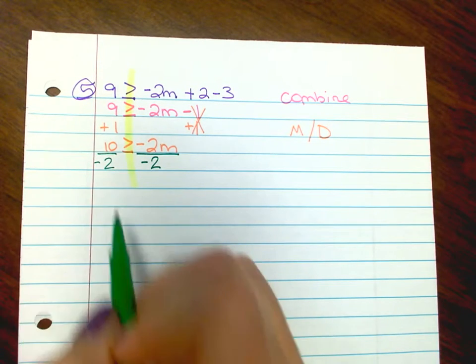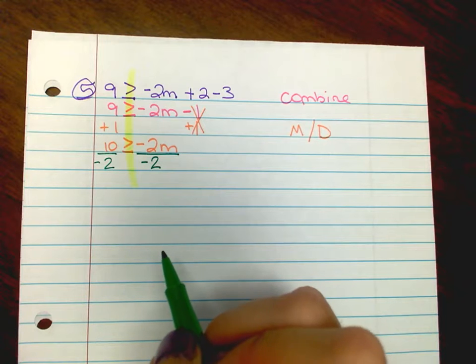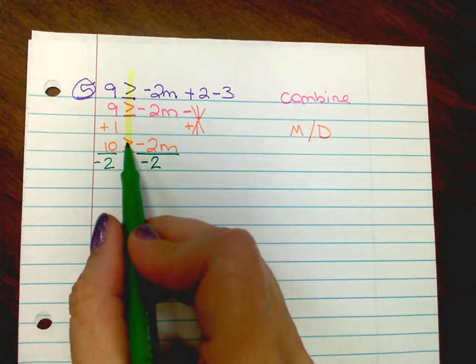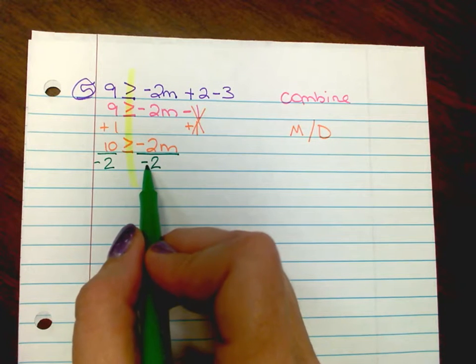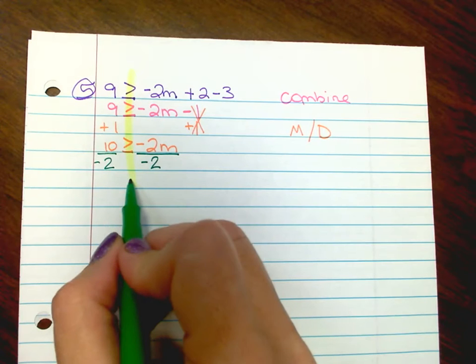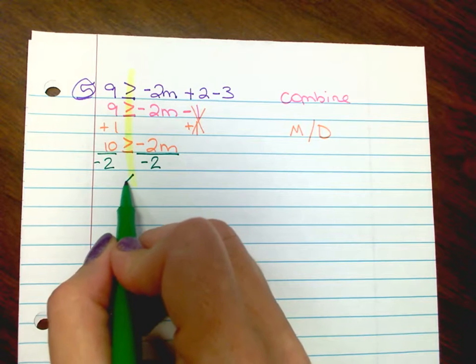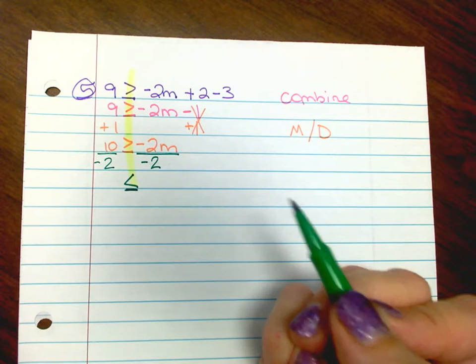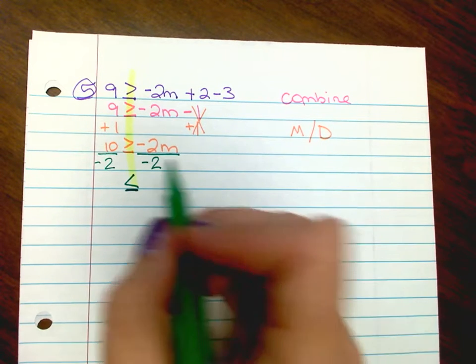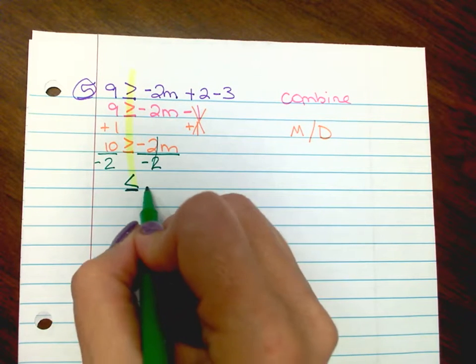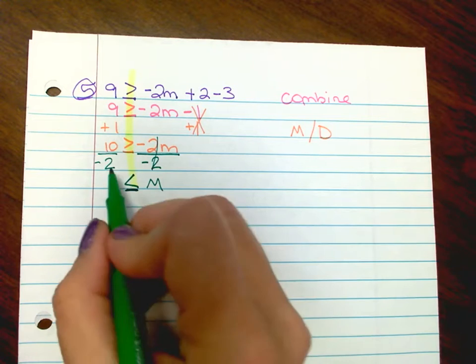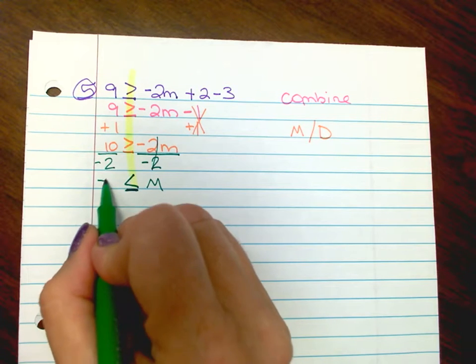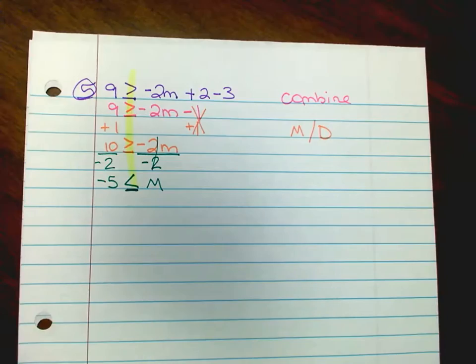Divide by negative 2. Remember the rule. The rule states I have to flip my sign because I divided by a negative. So let's flip the sign so I do not forget. And that cancels out. So that's 10 divided by a negative 2 is a negative 5.